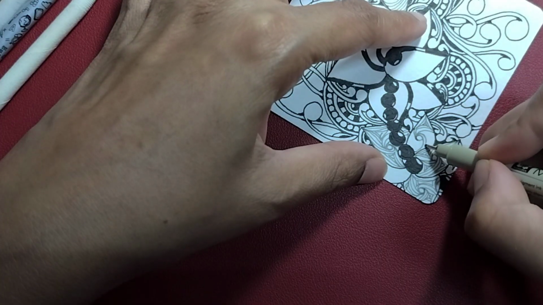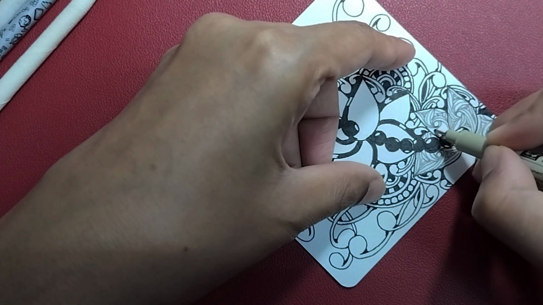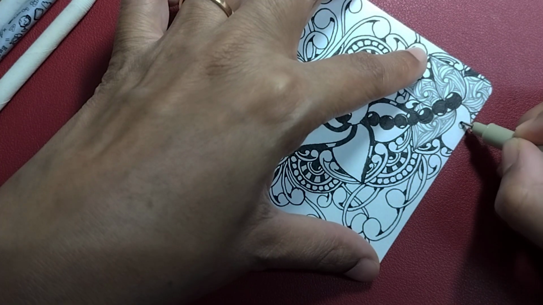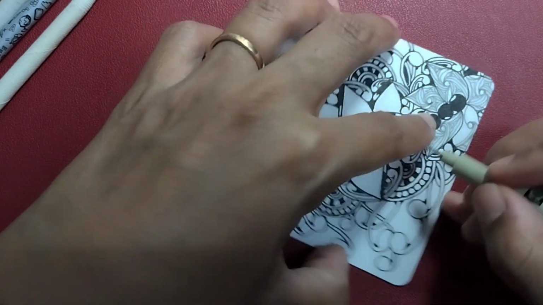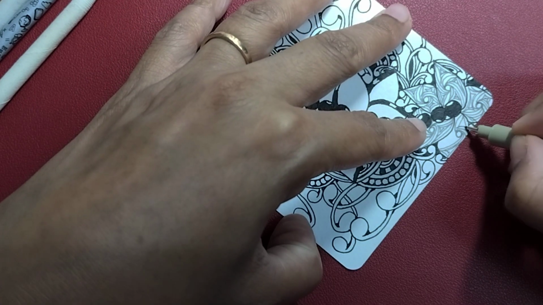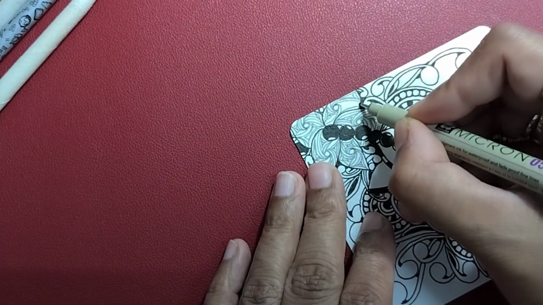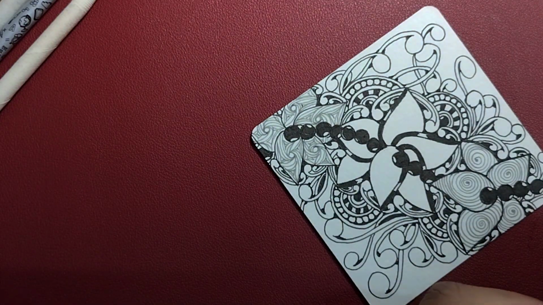So your flowers look all decked up. And that's it.